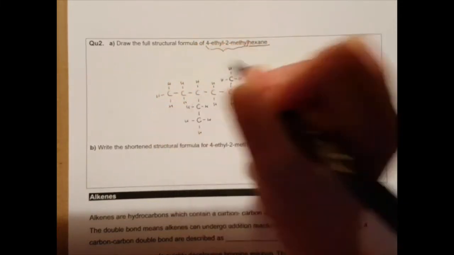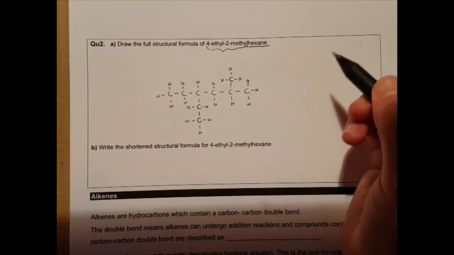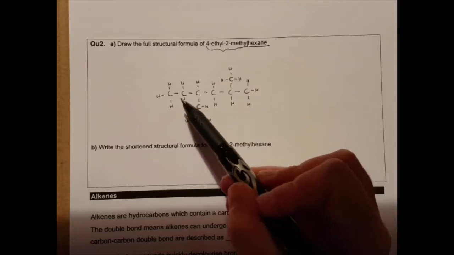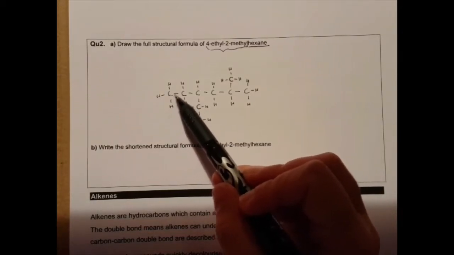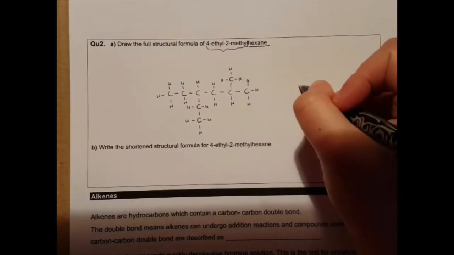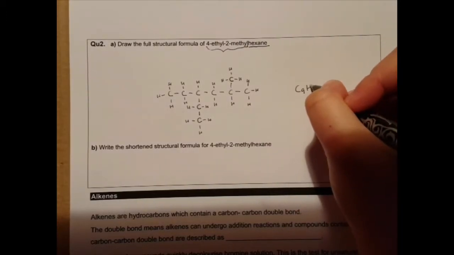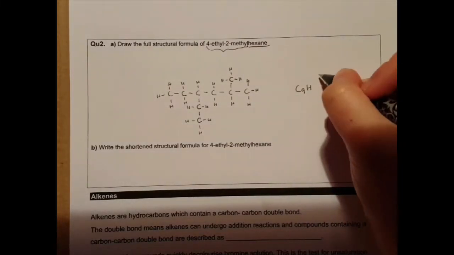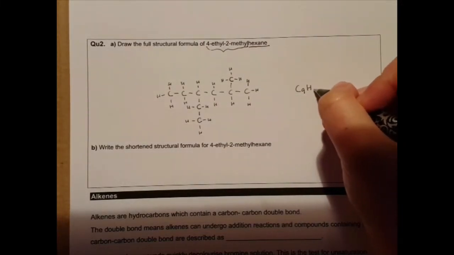Okay, fab. Now, if you're in an exam, there's one last little check that you can do. It's a wee bit time consuming, but as a double check that you've done the structure right, you could count the carbons. So 1, 2, 3, 4, 5, 6, 7, 8, and 9. So C9. If this is an alkane, which is there's no double bonds, then I should have 2 times 9, which is 18, plus 2, which is 20 hydrogens.